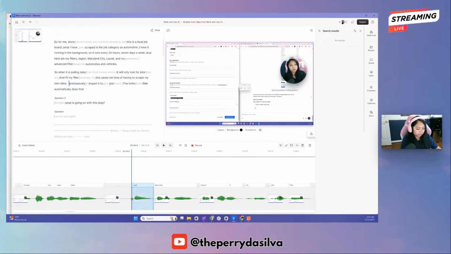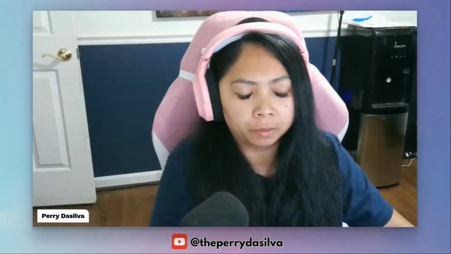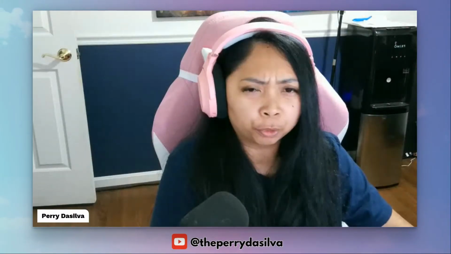And by the way, the fastest way to edit stuff, whether you're using CapCut, Descript, DaVinci, doesn't matter, it's all the same keyboard shortcuts.